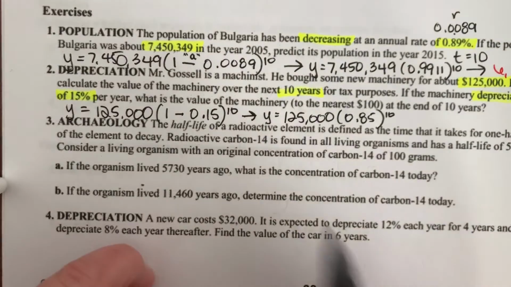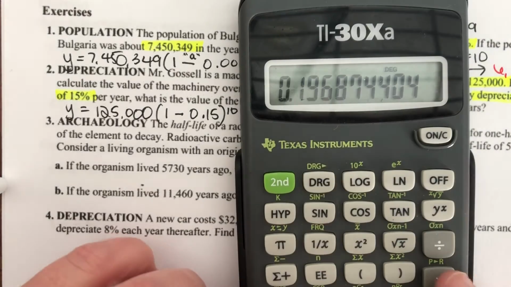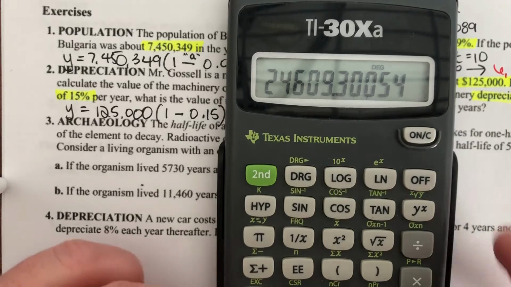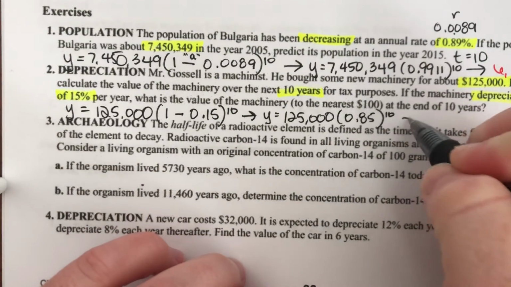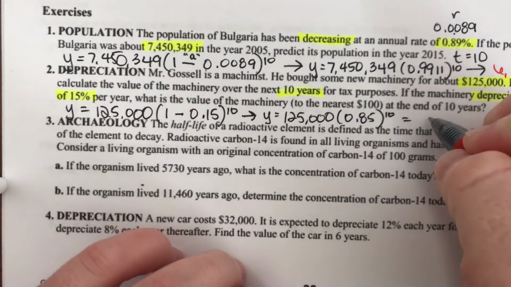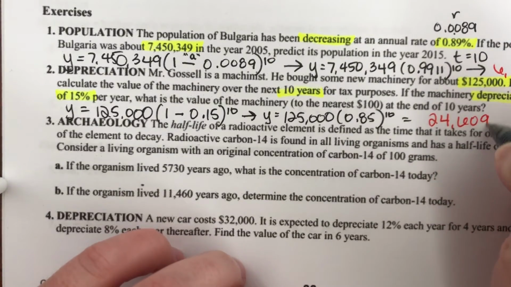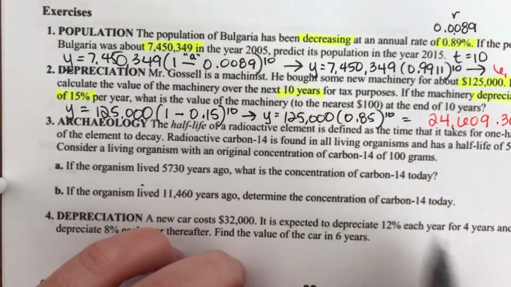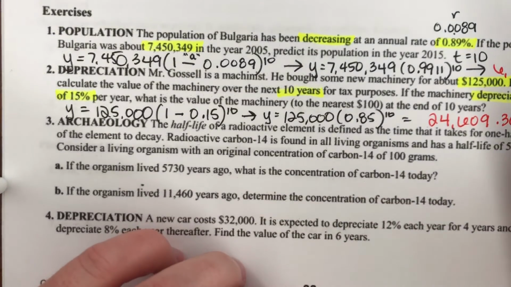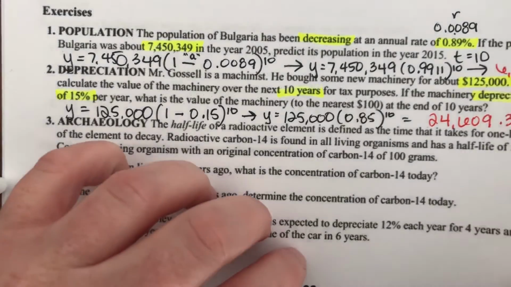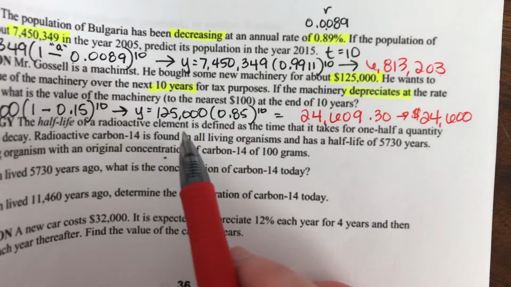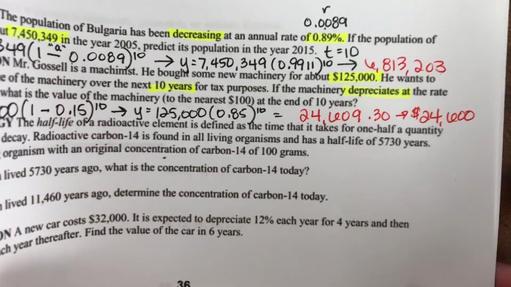0.85 to the 10th is that much times 125 equals 24609.30, and it's said to round to the nearest hundred. So that would be 24,600, which we would put over here in our answer. 24,600 is rounding to the nearest $100 at the end of 10 years.